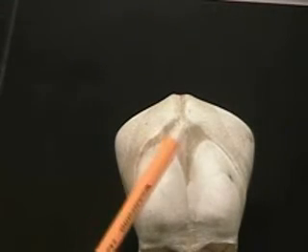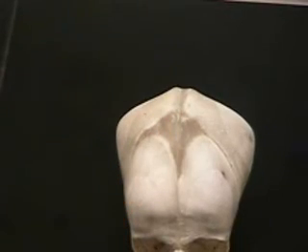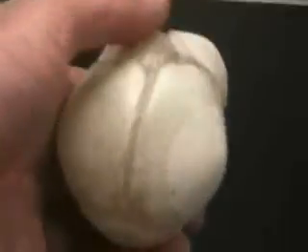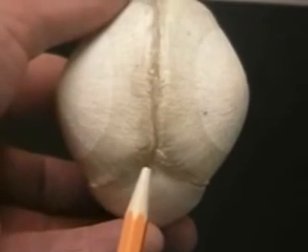This is the anterior fontanelle, or commonly called the soft spot. Watch as I rotate. This is the posterior fontanelle.